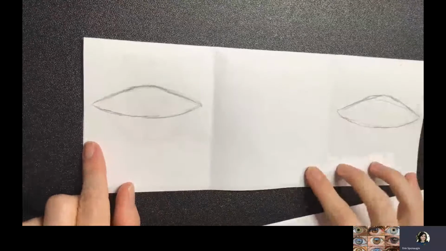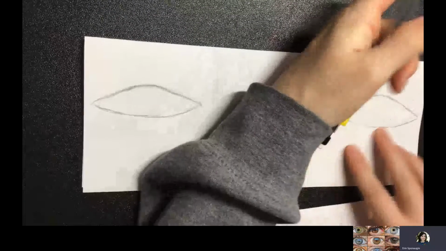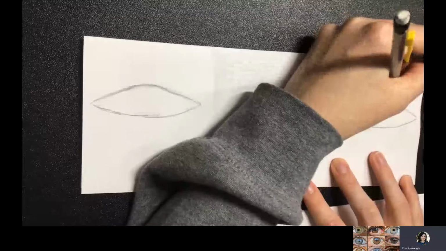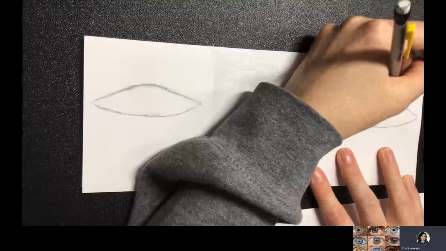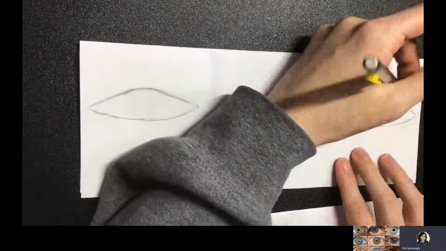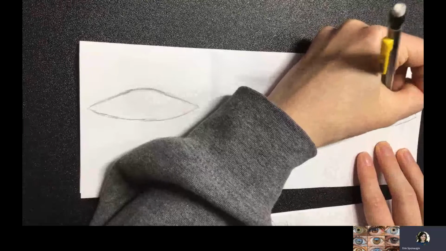Okay, now we're cooking. What we're going to do now, you can clean it up a little bit, but don't worry too much if it's not perfect because we're learning. I just want you to learn how to do this. It does not need to be perfect, okay? Perfection's silly. Now, here are those eyes that we drew. There's that first inner circle. I want you to trace it. Just trace.